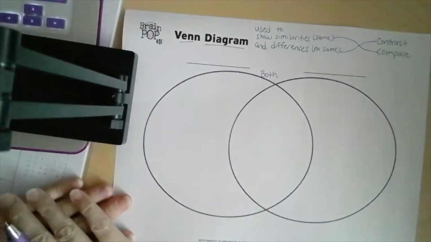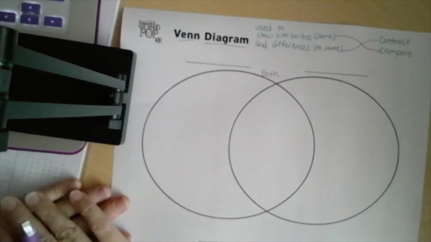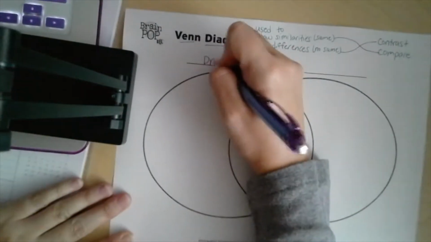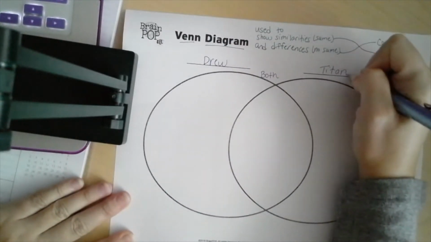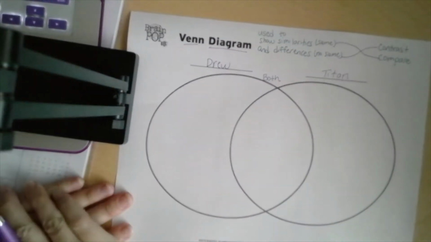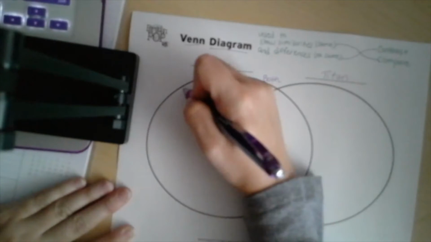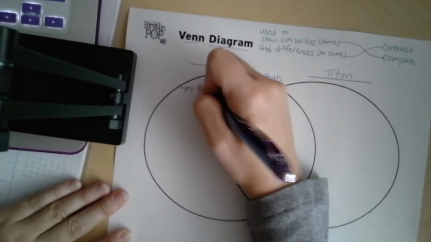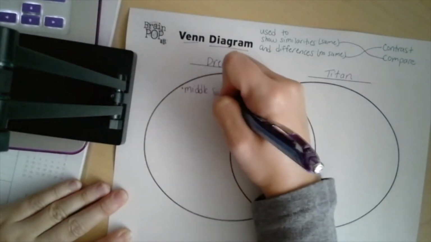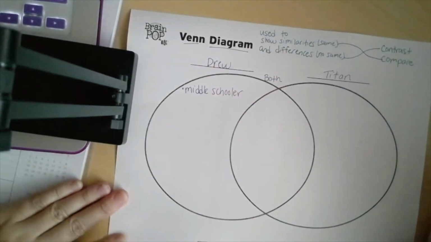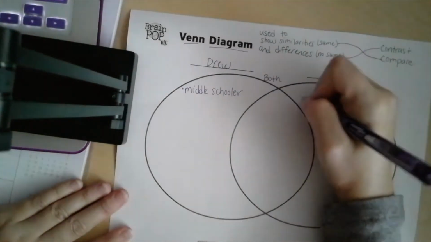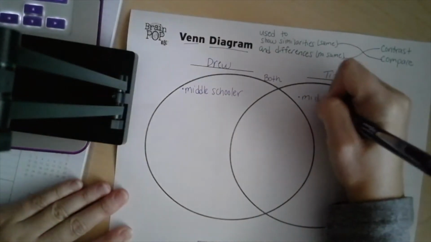Alright, so if we're comparing two characters, right now we might pick Drew and the Titan, because that's the book that we're reading right now as I do this for you. So I think about what are some things that I know about Drew. One thing I know about Drew is that he is a middle school student. So I write that he's a middle schooler. The Titan is most definitely not a middle schooler. He is a middle-aged man.